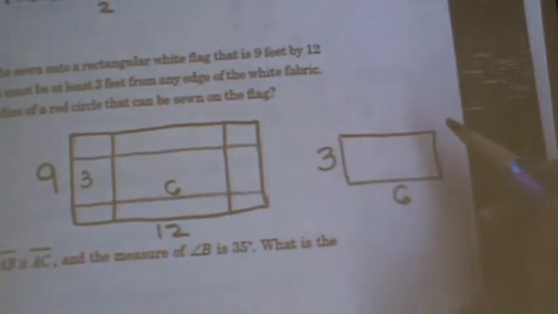So what's the biggest circle that you can put? The circle would have this as your diameter. So what would be your radius? What's half of 3? 1.5, because they want the maximum radius, so it'd be 1.5.